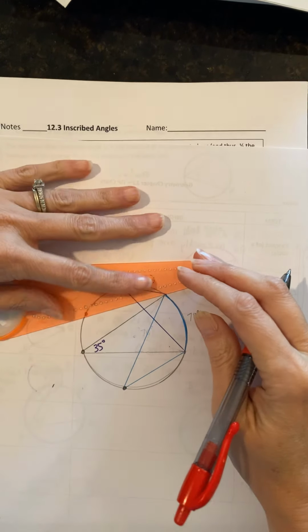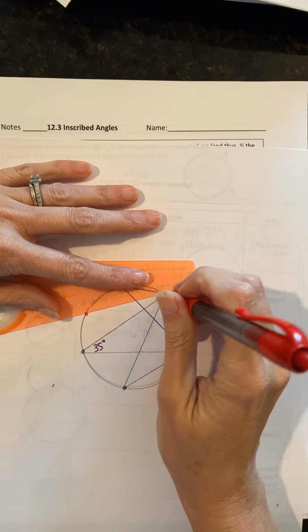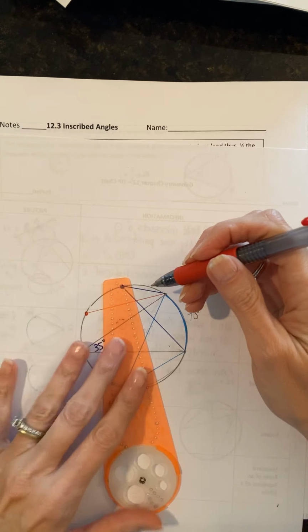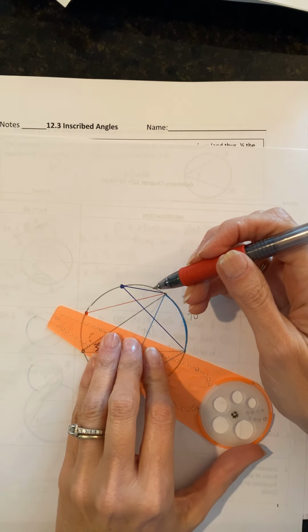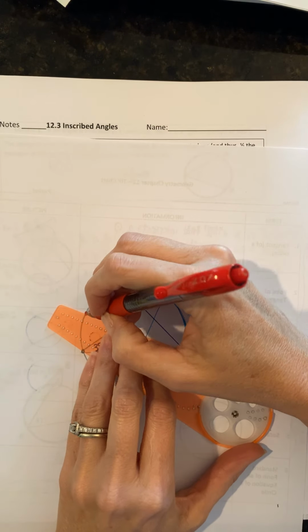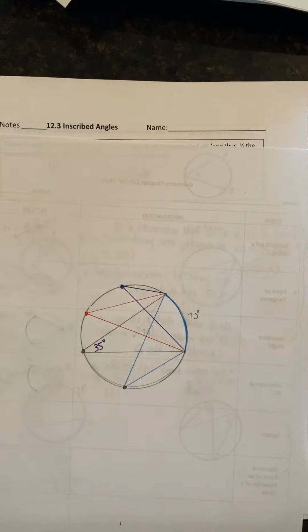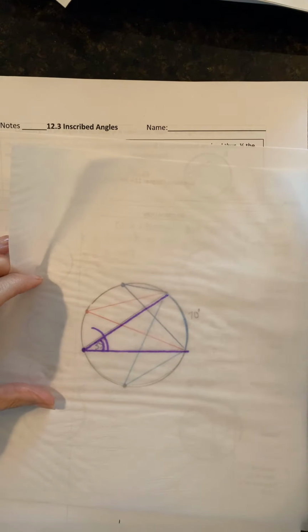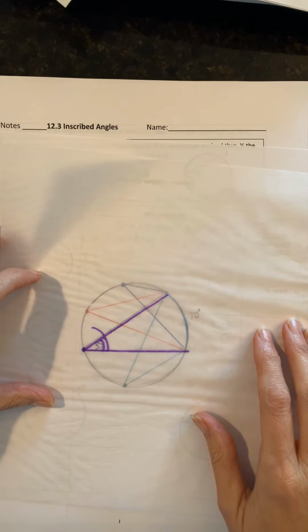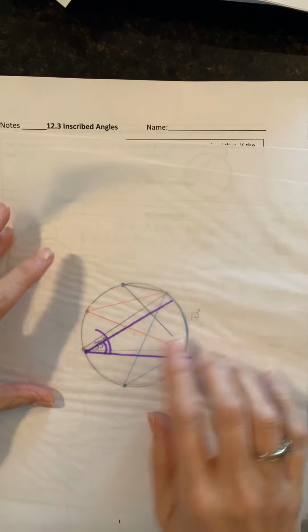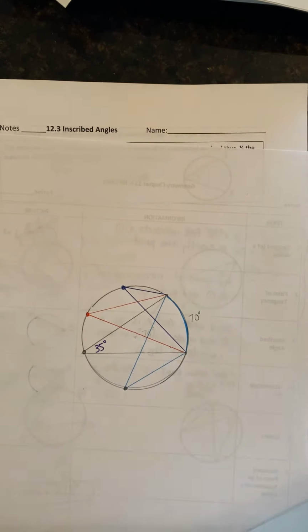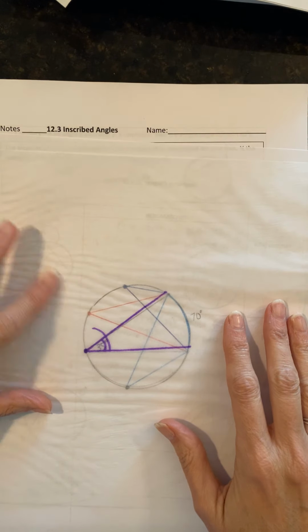There's a red one. Same blue arc. Boom, and boom. Now this picture is starting to look crazy, right? All sorts of crazy things everywhere. Okay, remember that I originally traced this one, right? So that's the one in pencil. So that was the original one that I traced.